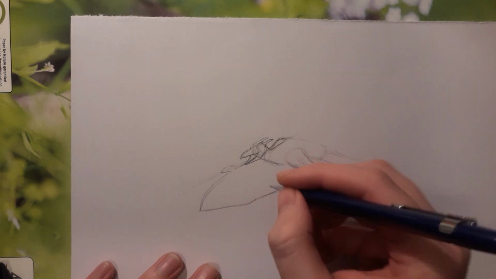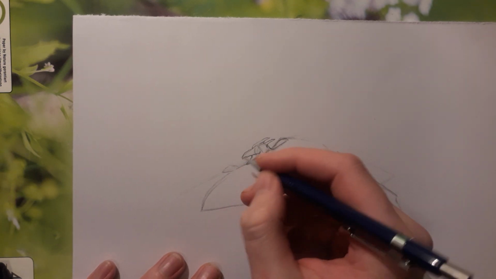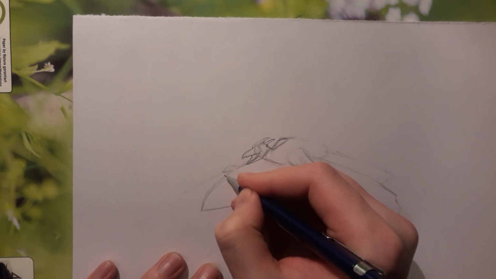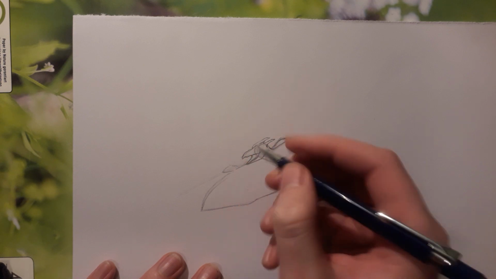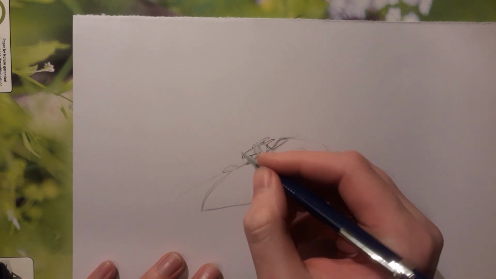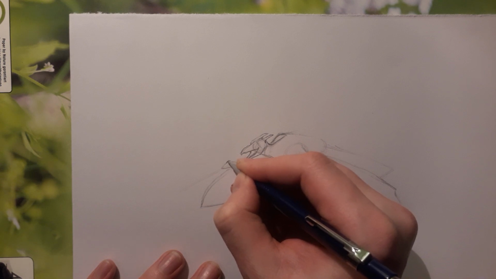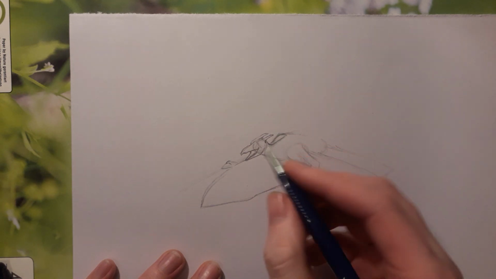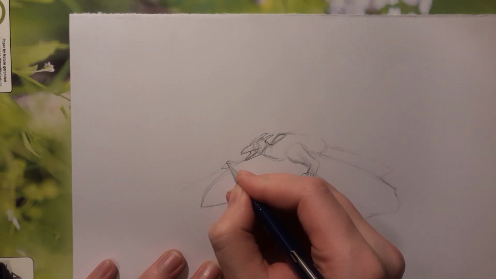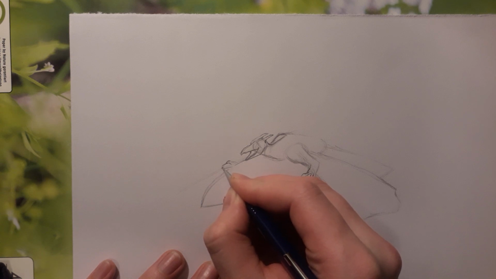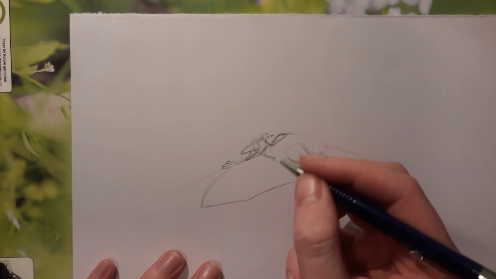So now we want to draw in this hand, and we're gonna try and start with the first one, the first finger. So the first finger goes down like this, so you just kind of draw it like that. And then the second one goes from here and it curves down like this, like that.